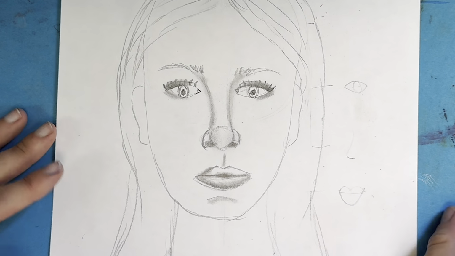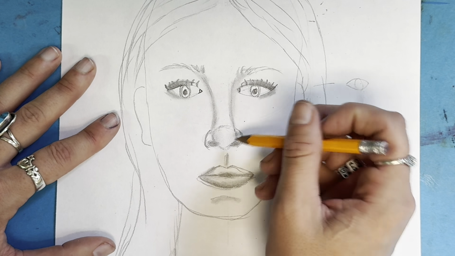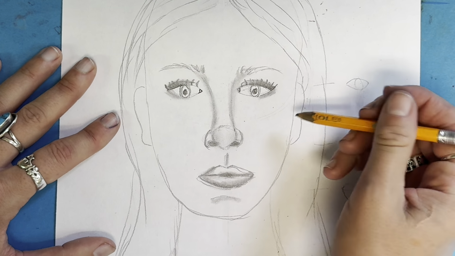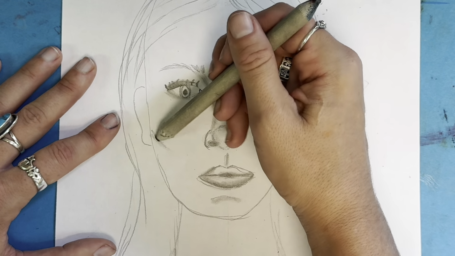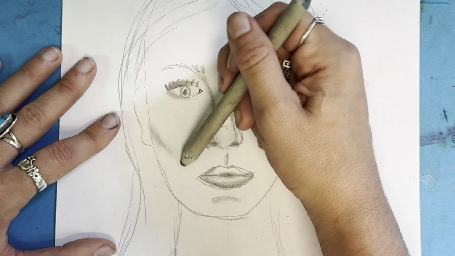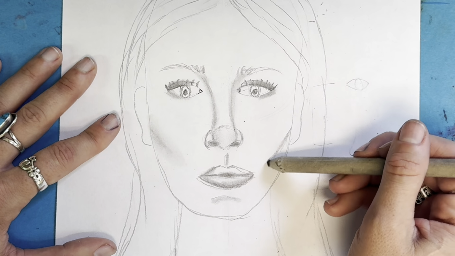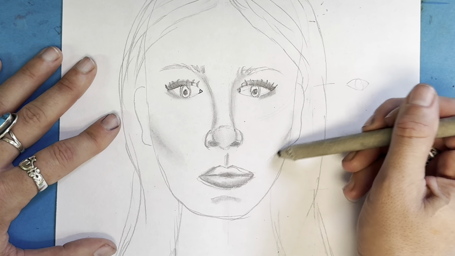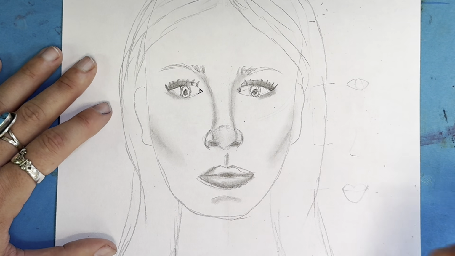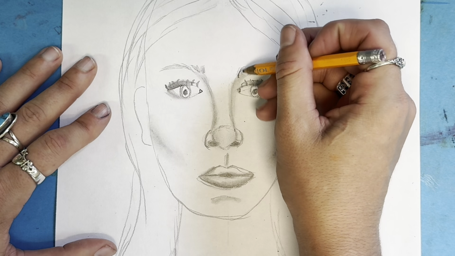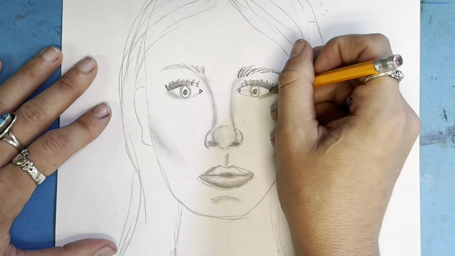Also, just feel free to copy where I'm putting my shading and try it on your drawing to see if you like that effect. You could use simply just your finger and rub the pencil. You can use one of those tools I was holding, this tool, it's called a tortillon. Or if you want, you can experiment by getting a paper towel and rubbing the pencil onto your paper. Like I said, this is an example of how to create shading on your paper. We will learn how to add more shading and talk more about that skill a little bit later in the year.